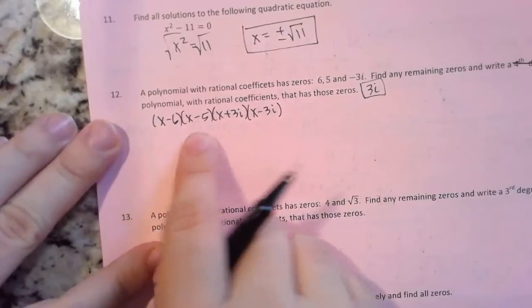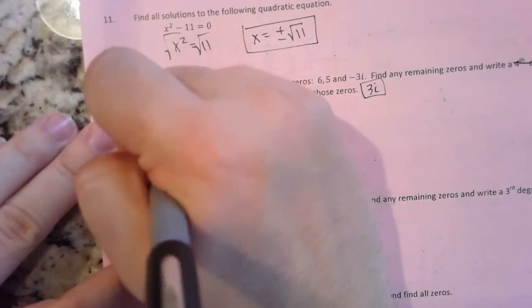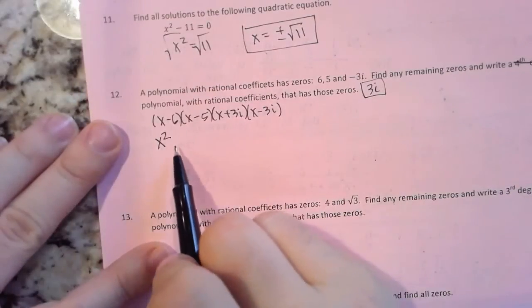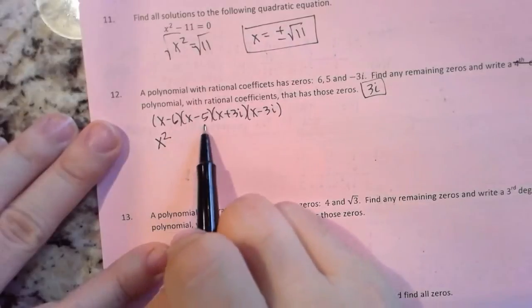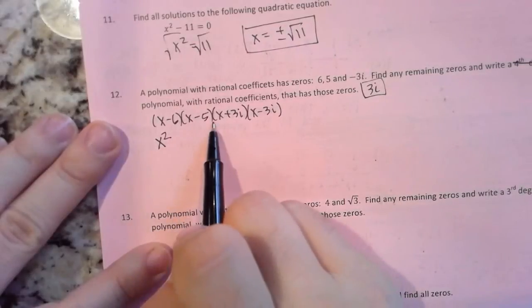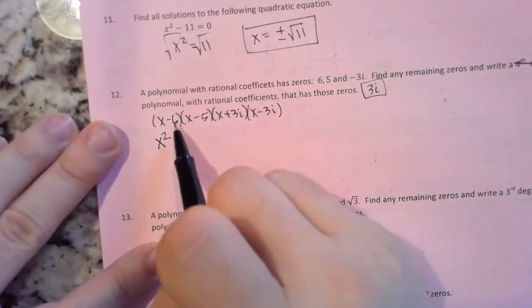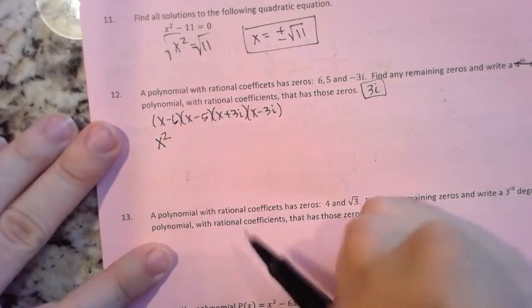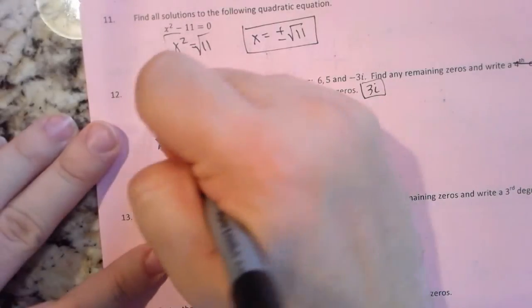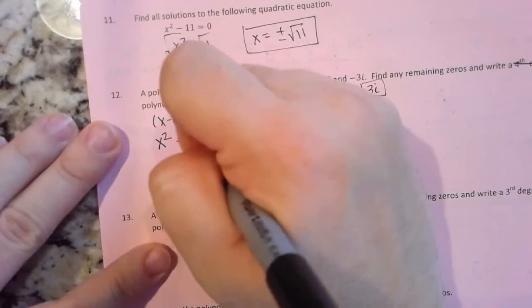And then let's multiply these two together. x squared, did you know to get the middle term, all you have to do is add those two numbers together? Sort of, if those are ones. So I've got a minus 6x minus 5x, so I'm just going to quickly write minus 11x plus 30.